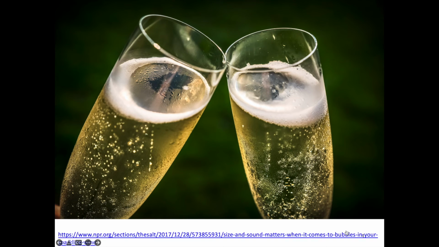If you pour champagne, if you're over 21, or if you pour soft drinks, if you're under 21, into a clear glass, you will see a lot of bubbles forming. These bubbles do not form in the liquid. Instead, these bubbles form on the glass wall. This is because the liquid-glass interface can act as a heterogeneous nucleation site for those bubbles.